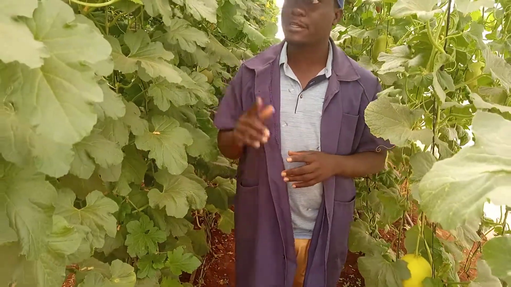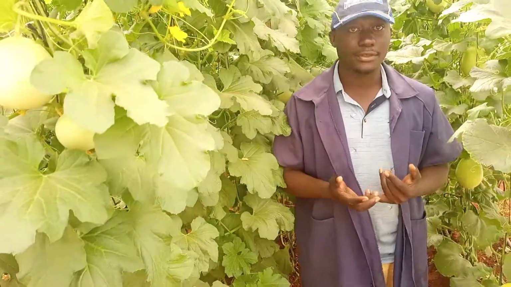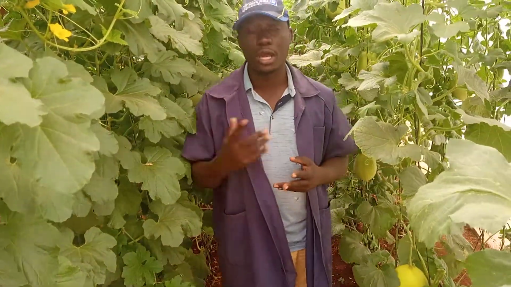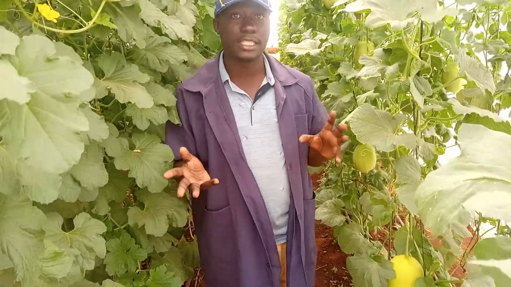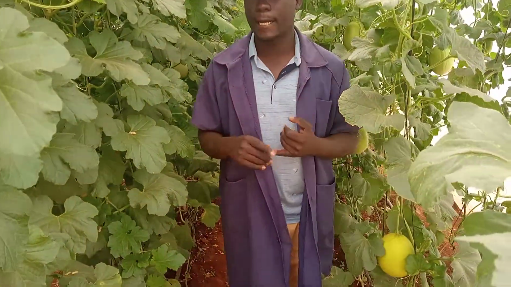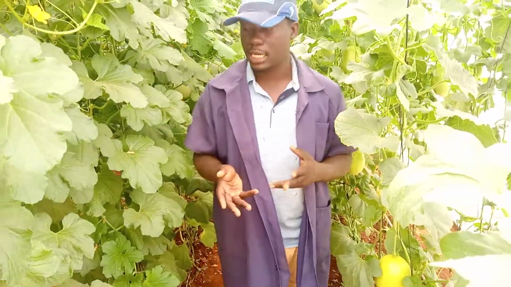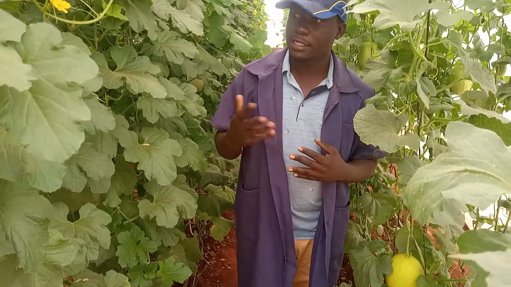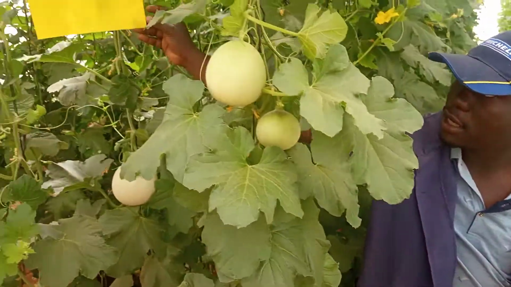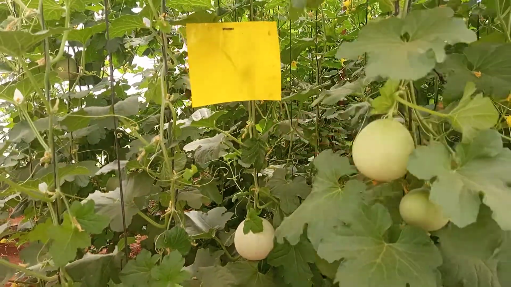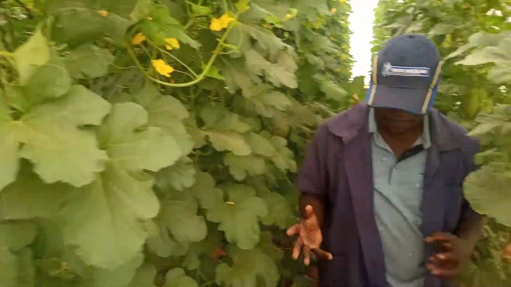The crop itself is affected by different diseases, for example anthracnose, powdery mildew, and fusarium wilt. The fruit itself is also affected by some pests, like fruit flies and red melon beetle. Sometimes that's why we are using these yellow traps, because of the fruit flies that may affect the fruit itself.